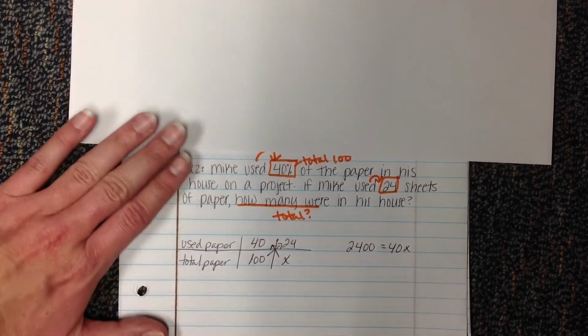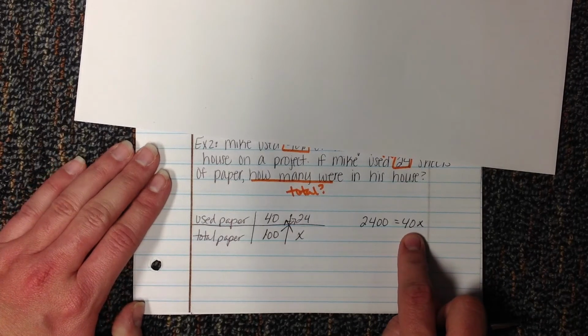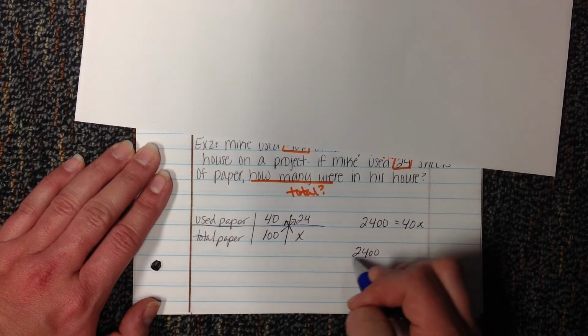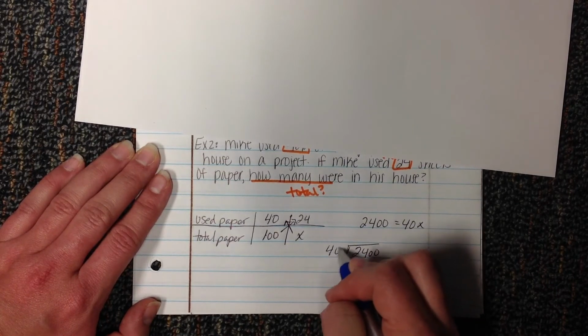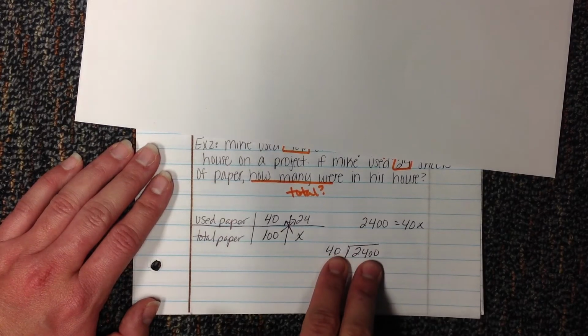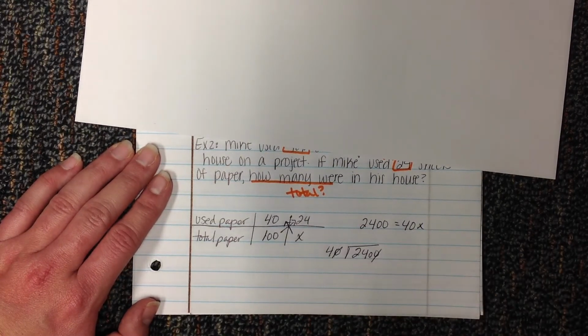And if I want to figure out what just x is, I have to divide by the number paired with it. So I have to divide by 40. 2,400 divided by 40. Now, every time I'm dividing and I have a 0 at the end of the number, I get rid of it because it's just like simplifying a fraction by 10. It made my numbers easier.